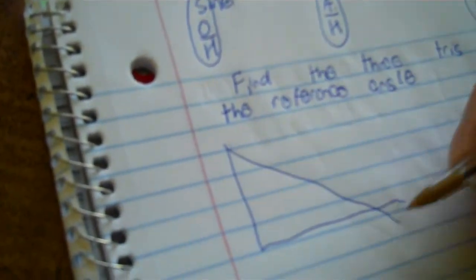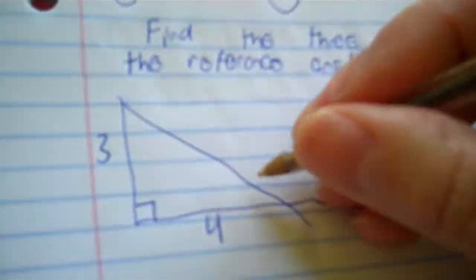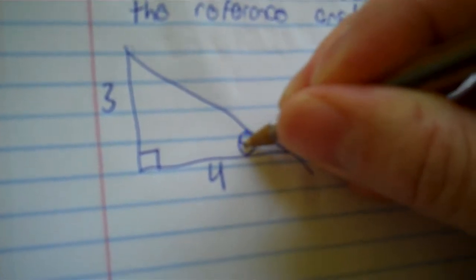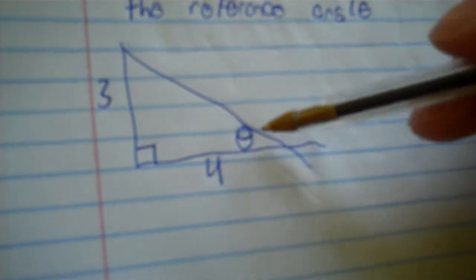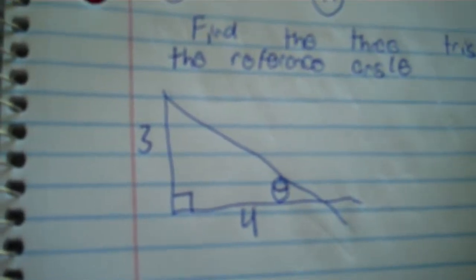So here's the first triangle. That's always your right angle right there, 90 degrees. We know this side's 3, this side's 4, and right here it says reference angle. To do your reference angle, you make a circle and you make a little oval shape through it. That's called the theta symbol. That's where you put your reference angle.